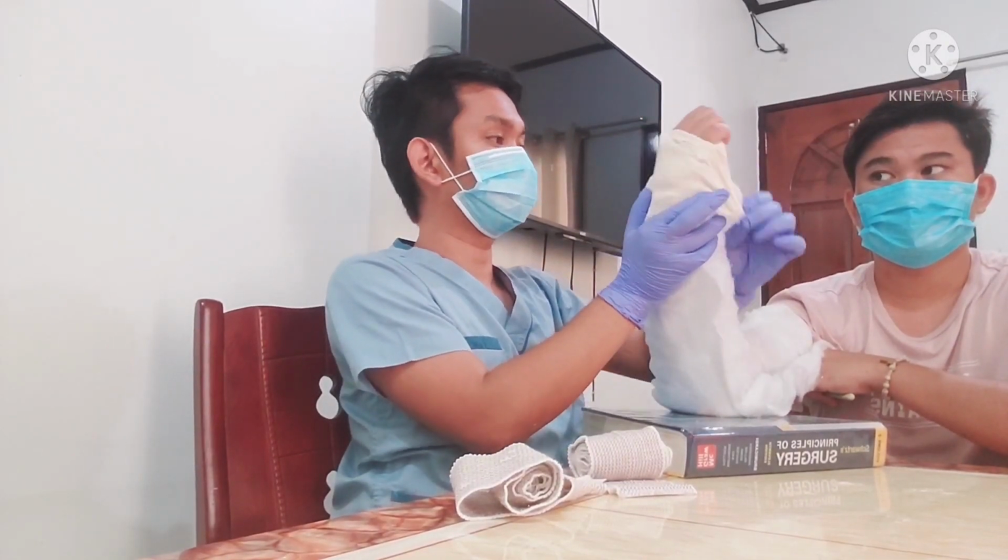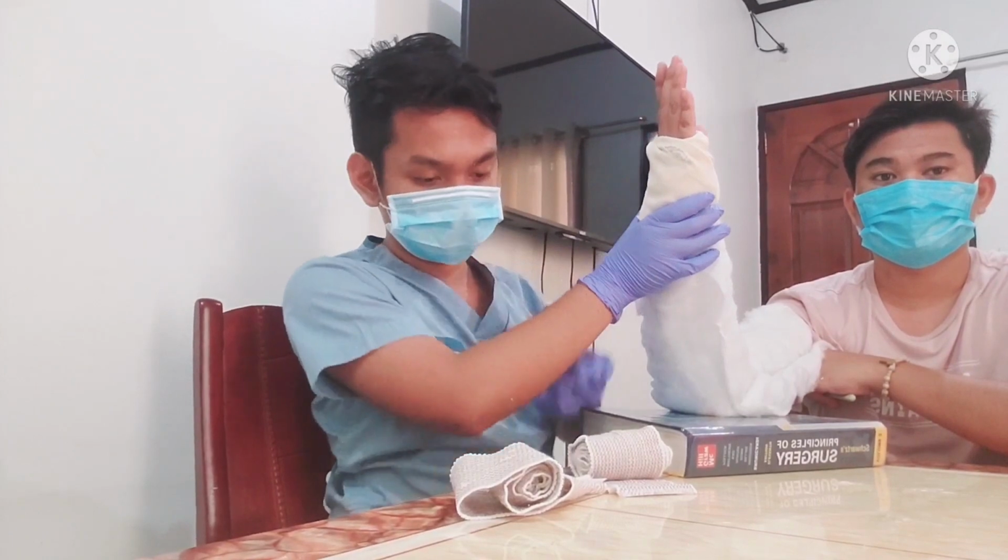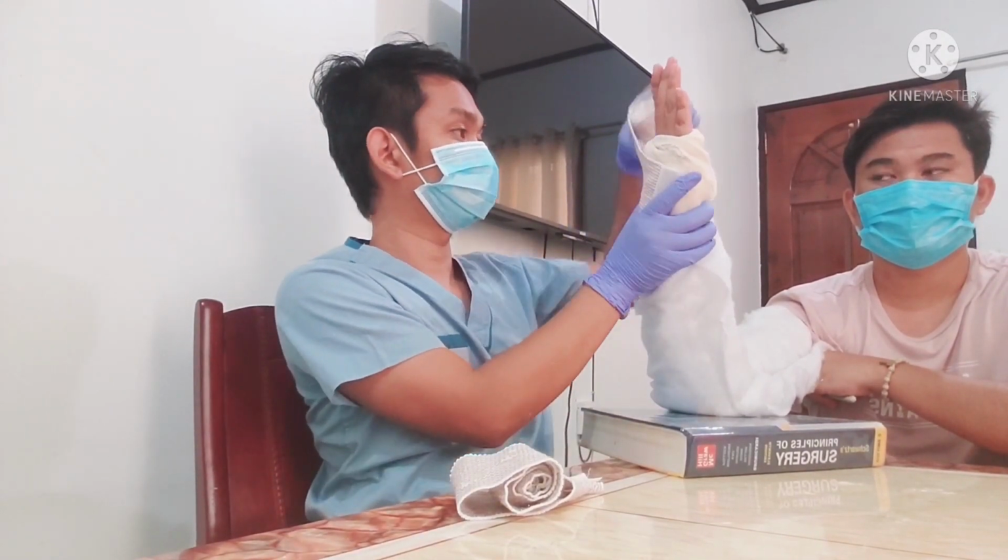Next, reapply the elastic bandage, and this time, you don't need to apply it tightly because the patient must be comfortable.